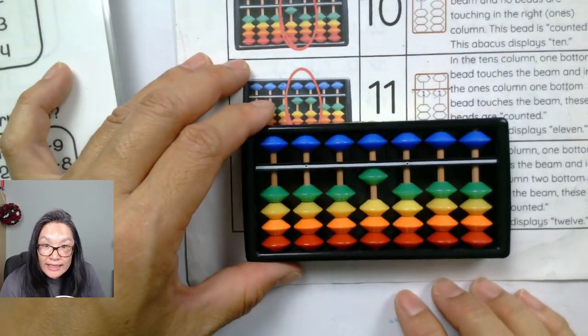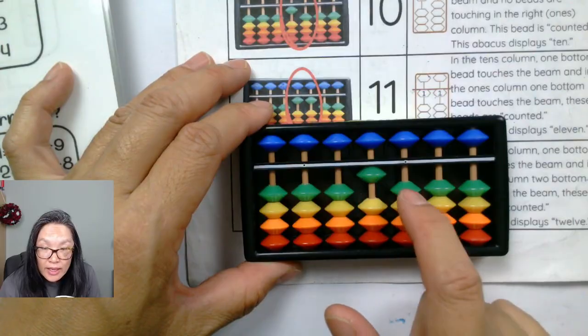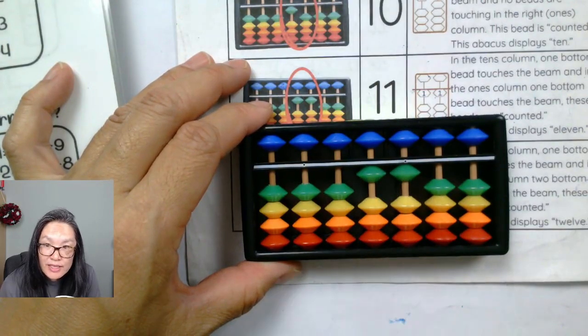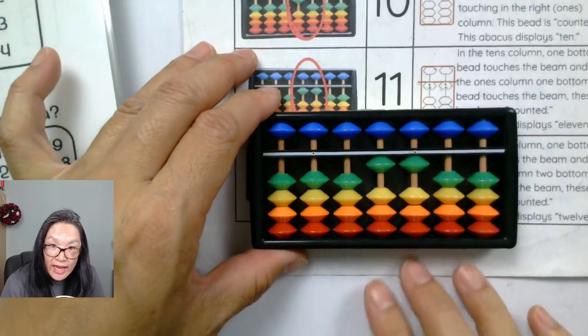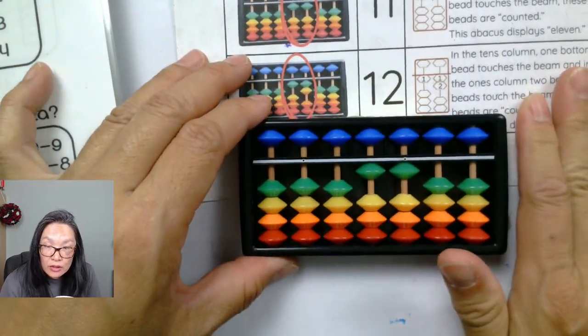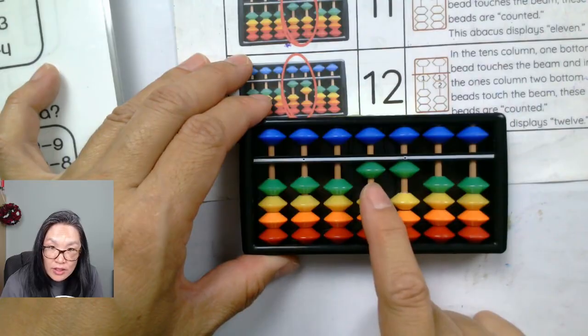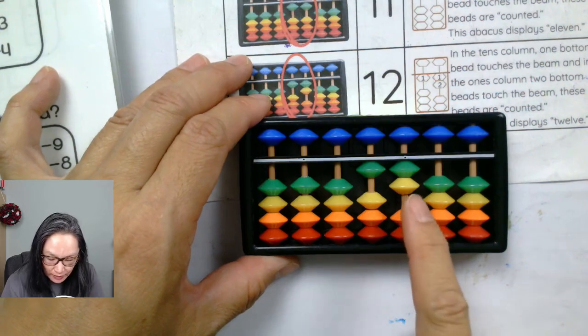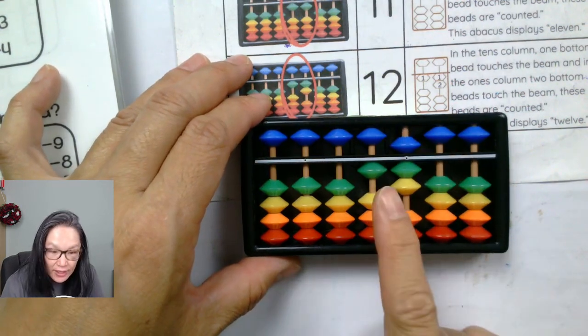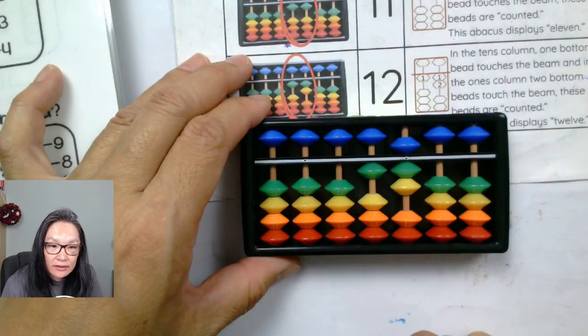And then we have 11. 11 is 1 and 1. Every column is a place value. Every place value has a digit. So when I have 2, 12 is a 1 and a 2. That's what 12 looks like. When we're talking about it, and I want to add the 5, now I have 17.